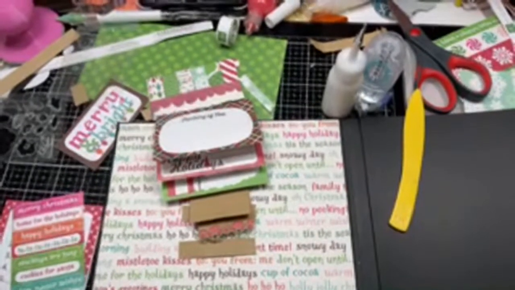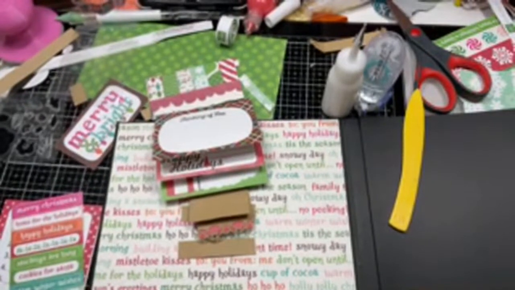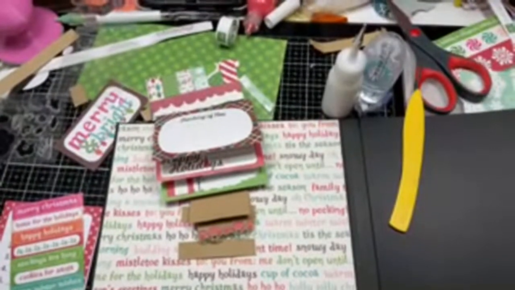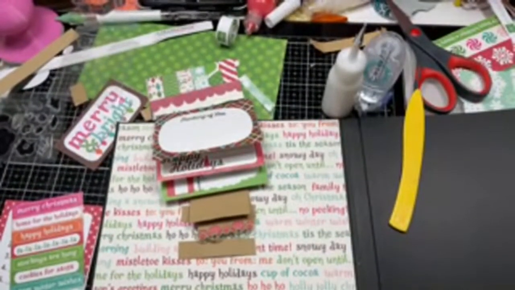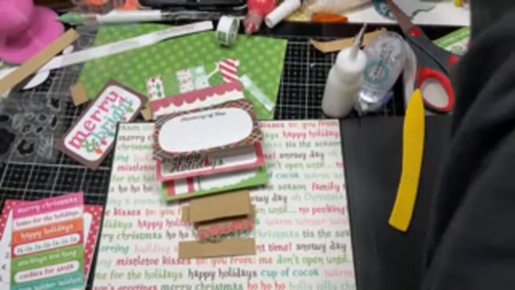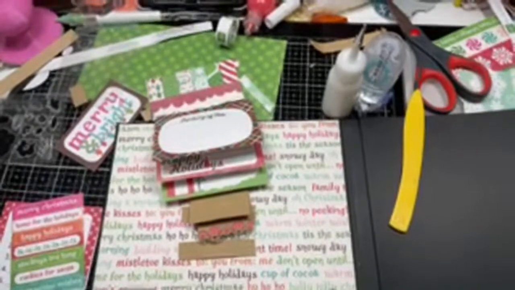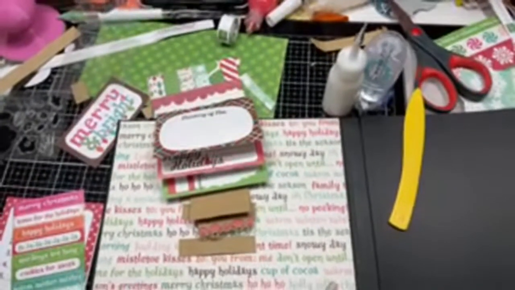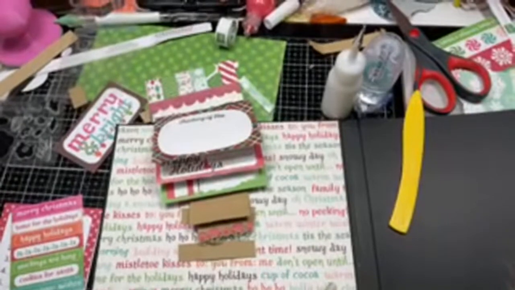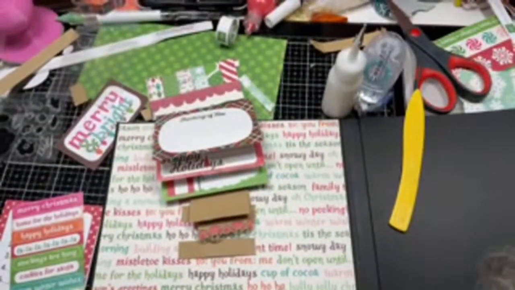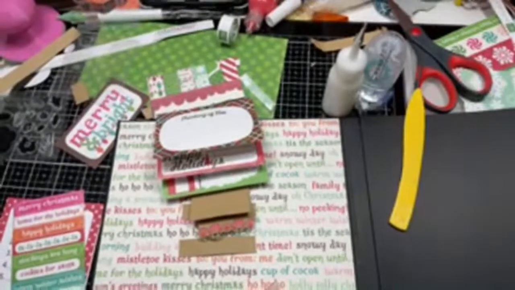If I could just find my Pink and Main flip flap die. No, that is not my flip flap die. That is my wreath. And that's my Christmas. Nope, those are my hedgehogs. These are my Christmas.